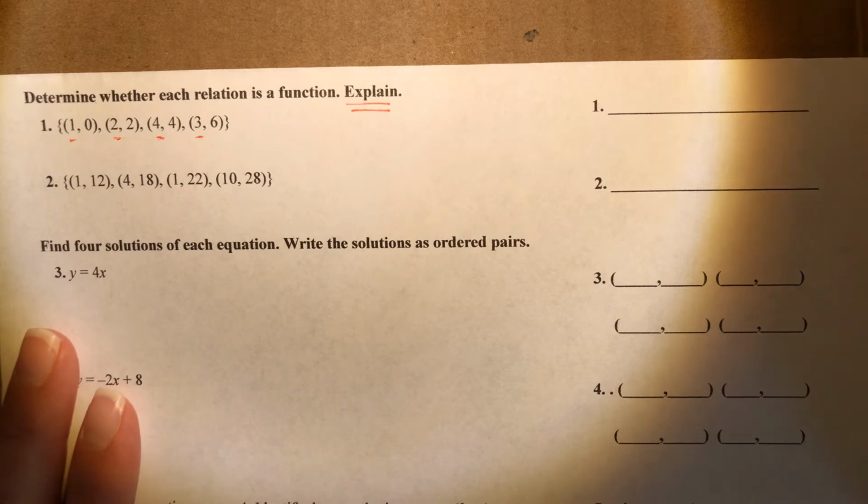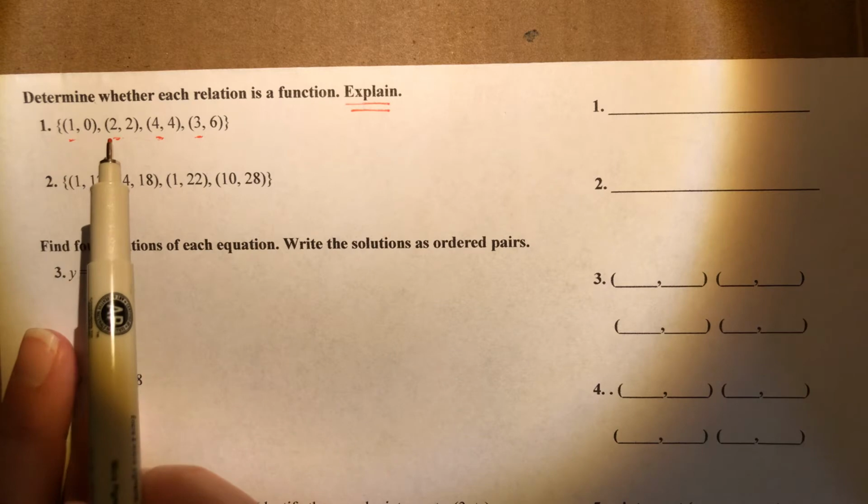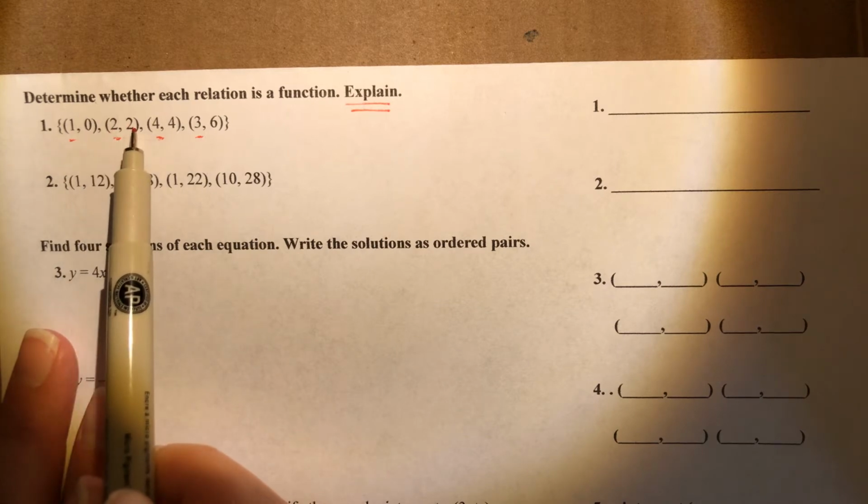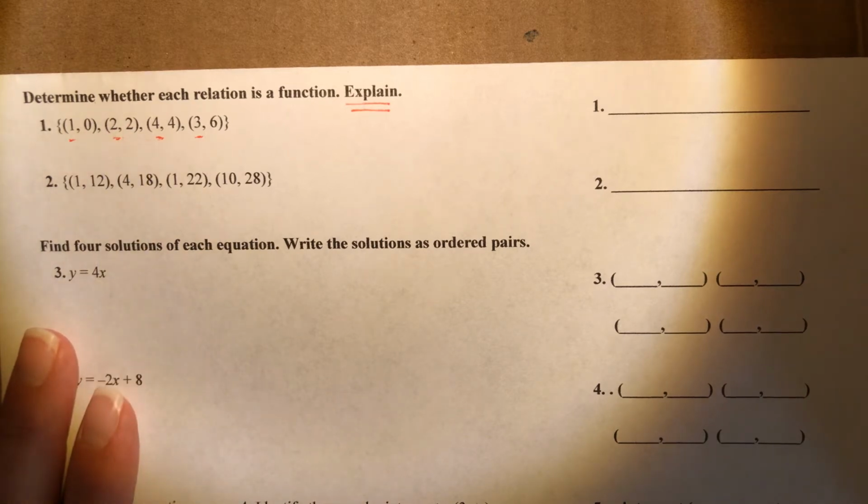If it doesn't have direct variation, so if you saw 1 with a 0 and then a 1 with a 2, then you would say there is no direct variation because there is an x value paired with two y values.